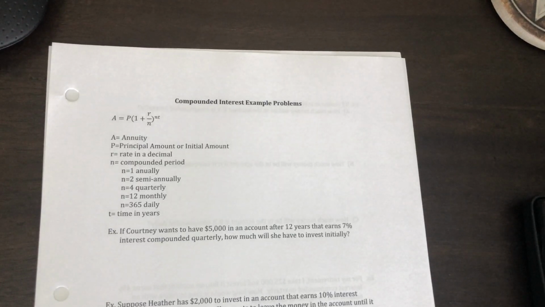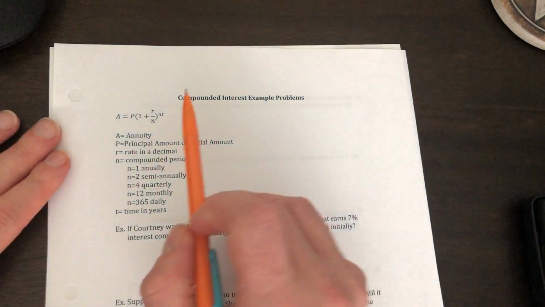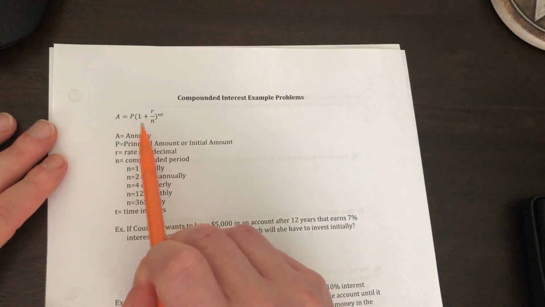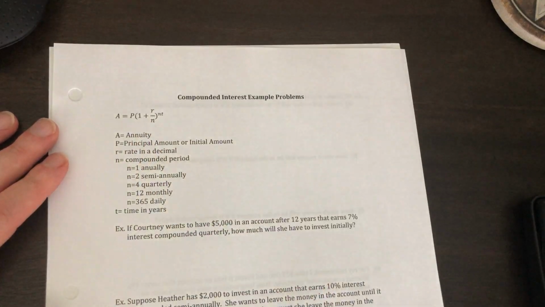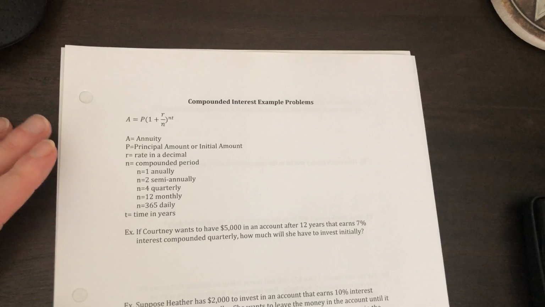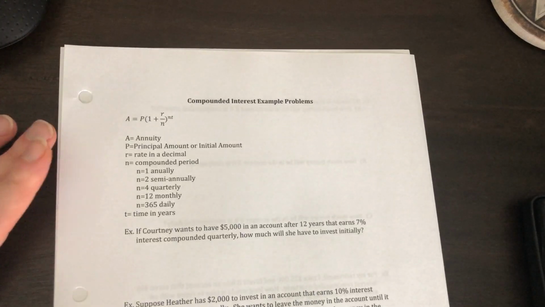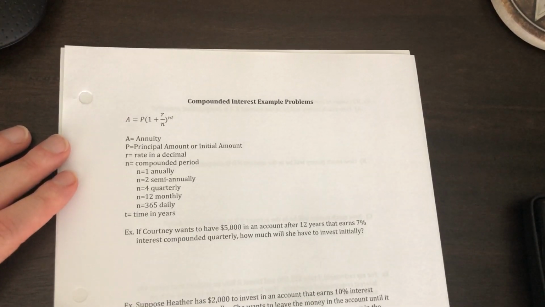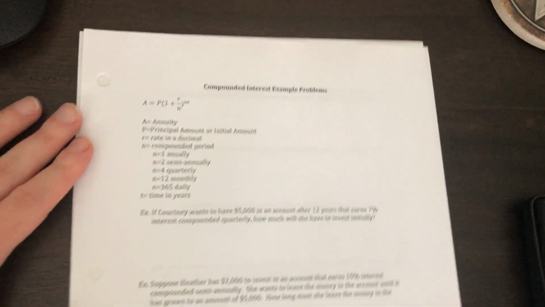Now, if it says that it compounds continuously, which does show up every now and then, you're going to take this term, and this whole term would be e. So we're going to learn about Pert in the next lesson, but if you see continuous growth, that's going to be a little bit different formula. And your T is time in years. Okay, so let's get going on this.